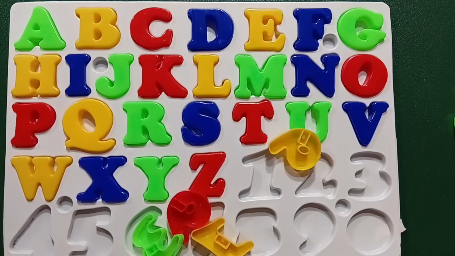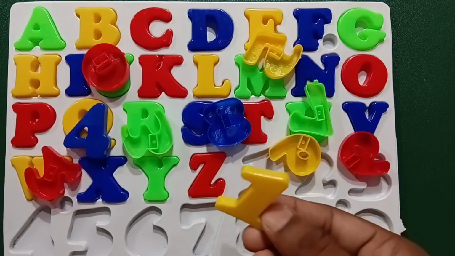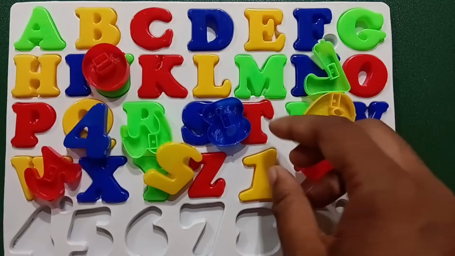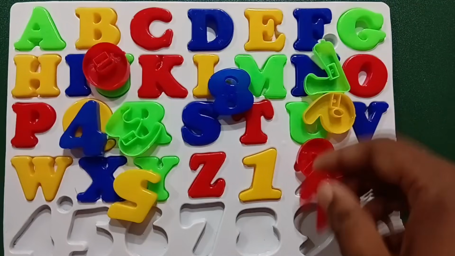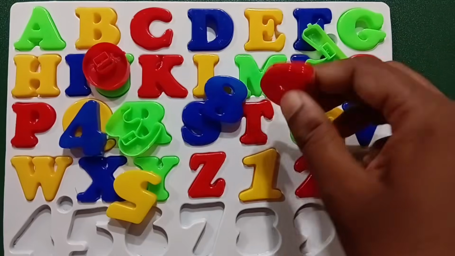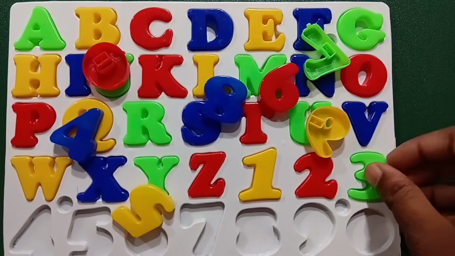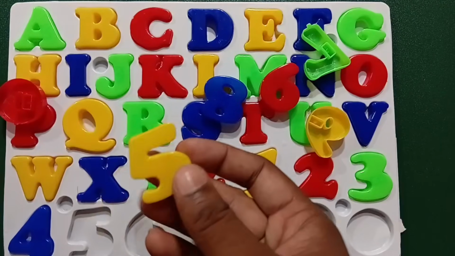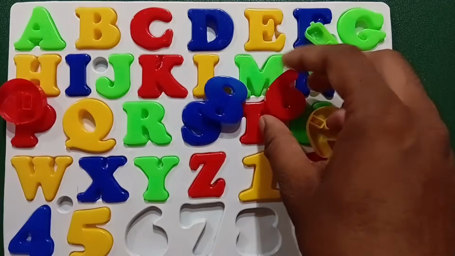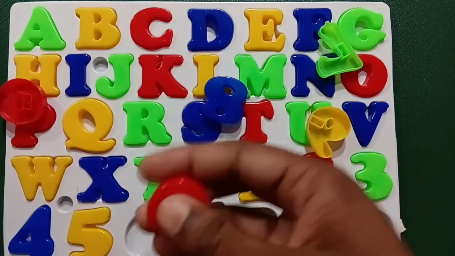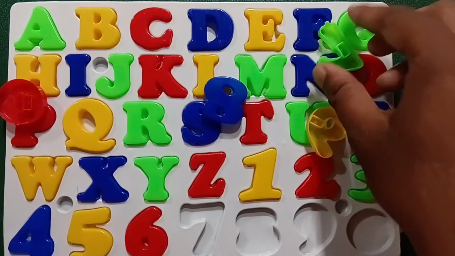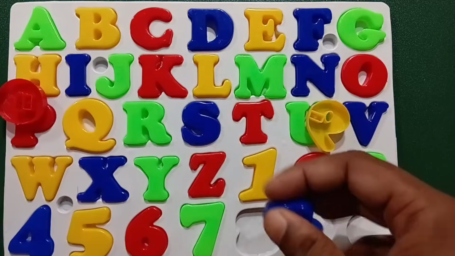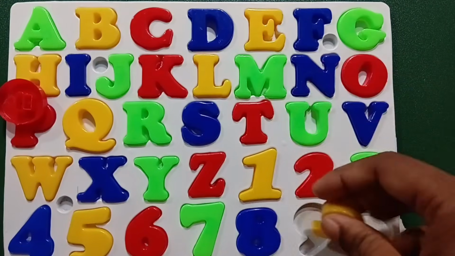Numbers. Wow. 1, 2, 3, 4, 5, 6, 7, 8, 9, and 0.